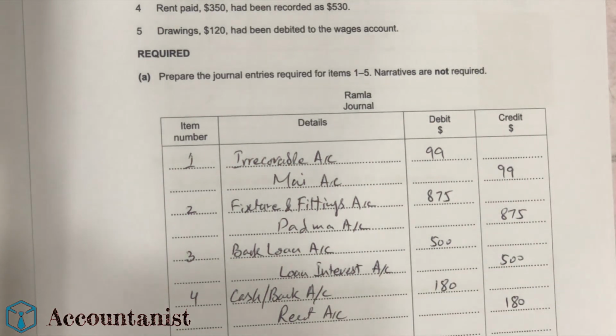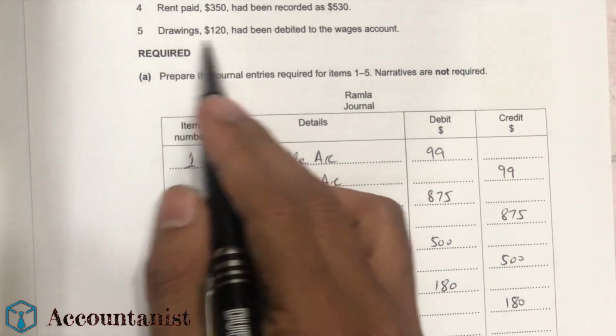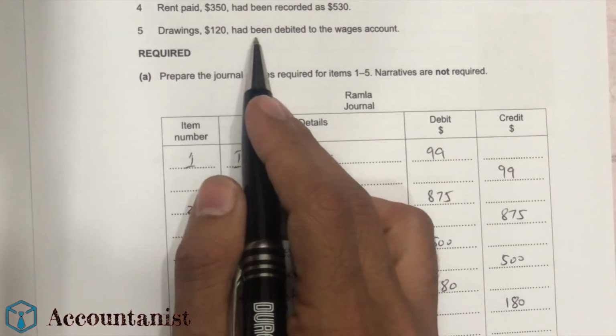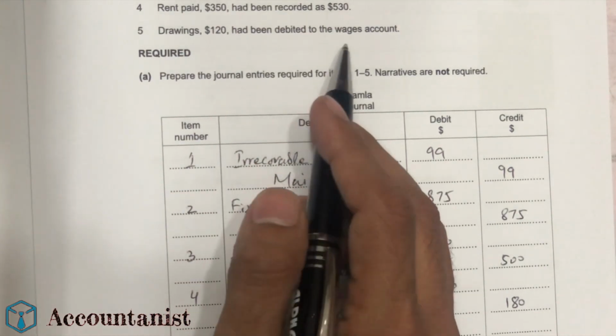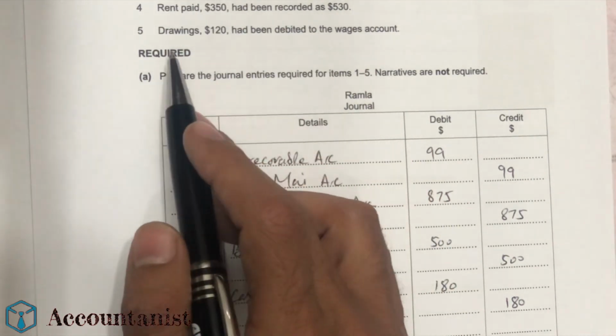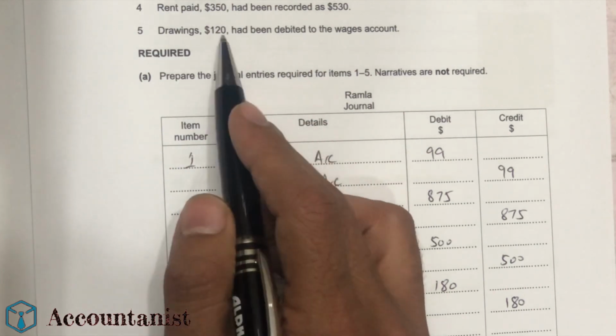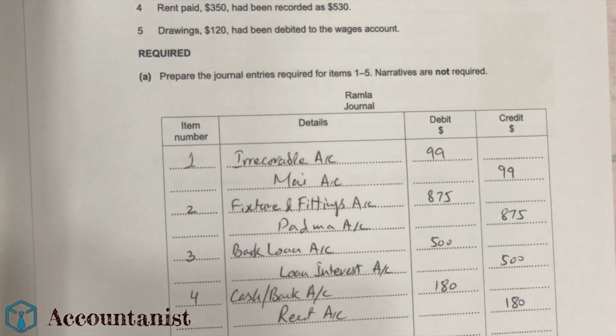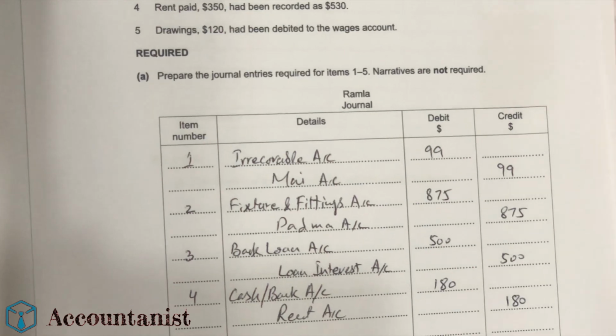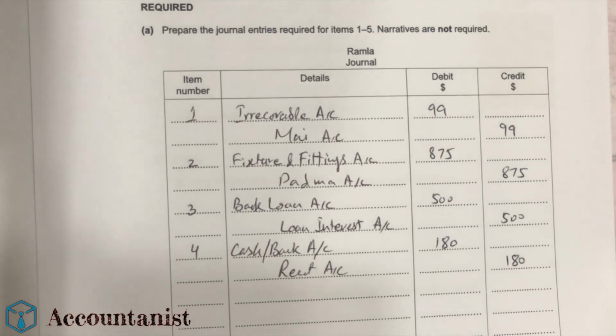Alright, so the last transaction that we have says drawings $120 had been debited to the wages account. So the drawings account is supposed to be debited, but instead of drawings we have debited the wages account. So we have to credit the wages account and debit the drawings account.